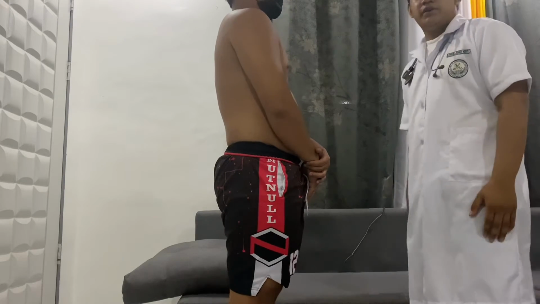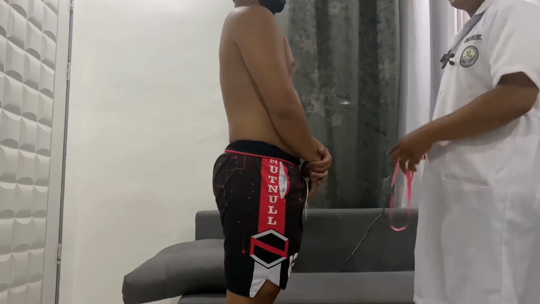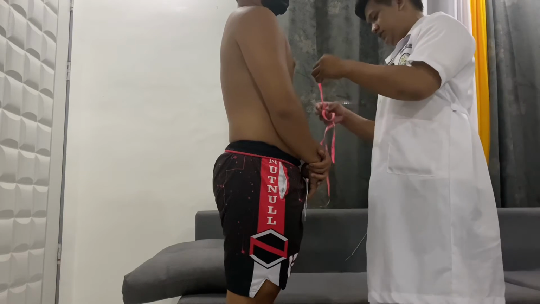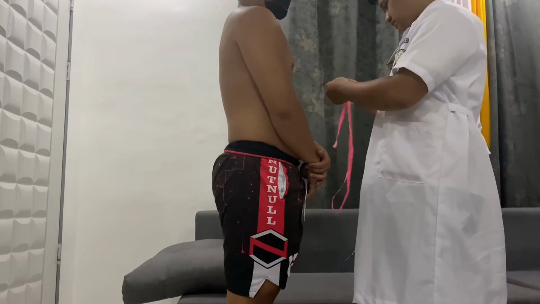So next we're going to measure the abdominal girth of the patient by putting the tape measure on his abdomen.